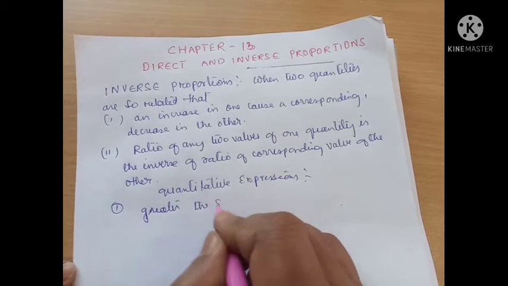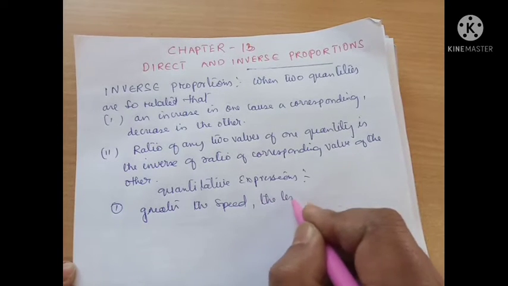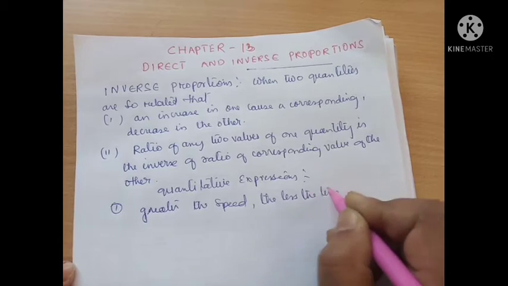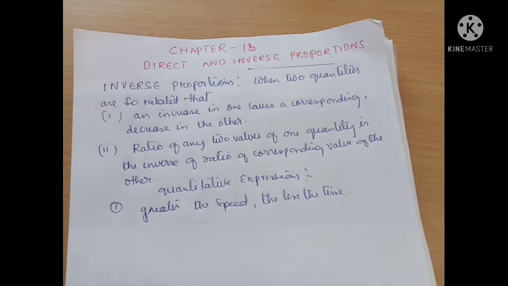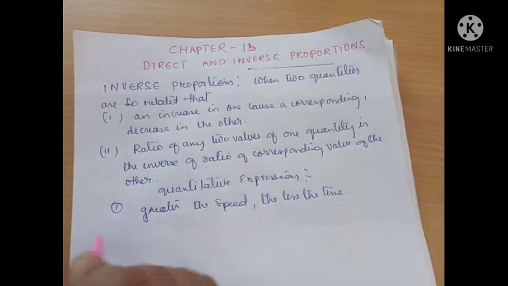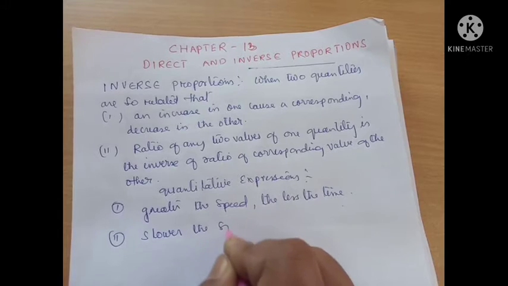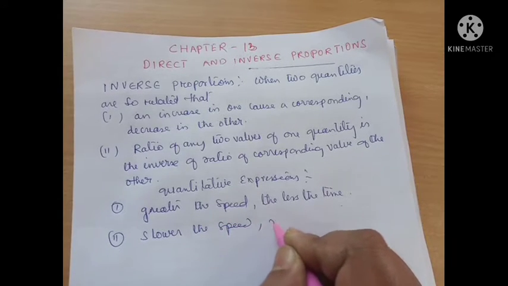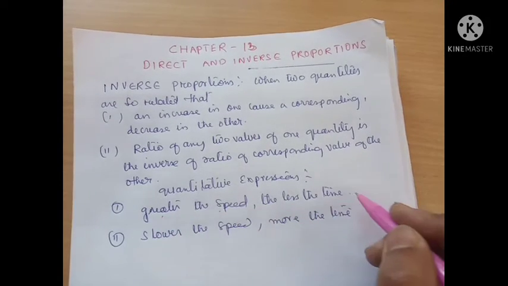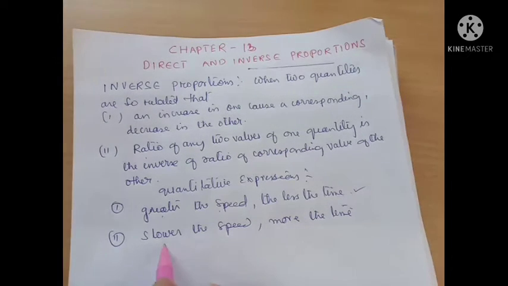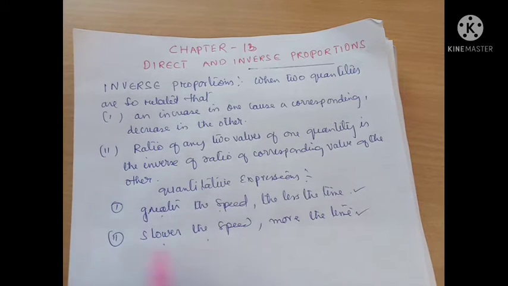The greater the speed, the less the time. If we drive our vehicle very fast, then we will reach our destination in less time. Number two, the slower the speed, the longer the time taken. If the speed increases, the time taken decreases. If the speed decreases, the time taken increases. This is a quantitative expression of inverse proportion.